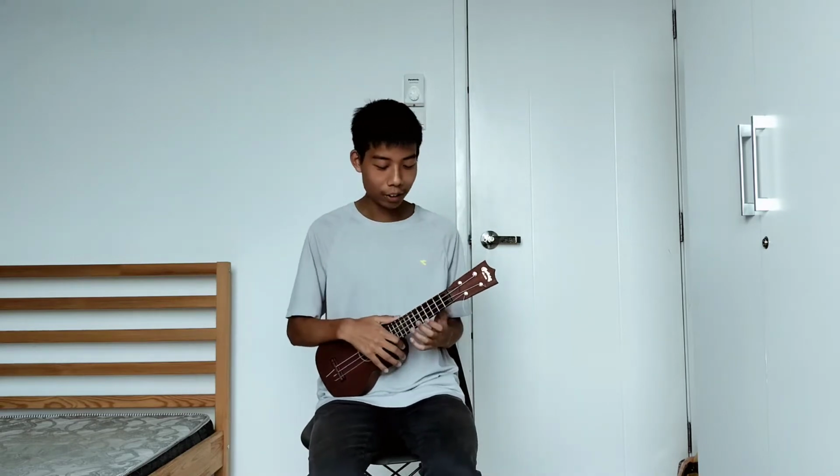So it will be like this. The name for each of these modes was C Ionian, which is a really fancy way of saying C major, D Dorian, because the next mode starts with D and it's the second mode, E Phrygian, F Lydian, G Mixolydian, and so on.